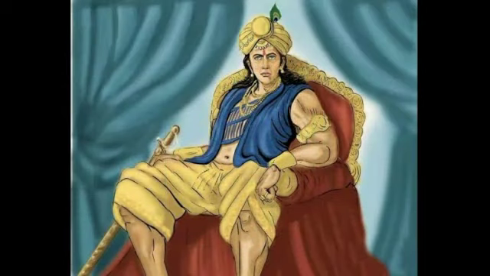Next is the period from 461 to 364 BC. Ajatashatru was succeeded by weak rulers, and in 413 BC Shishunaga became the ruler of Magadha. He and his successors ruled for about 50 years, and they were overthrown by the Nandas.